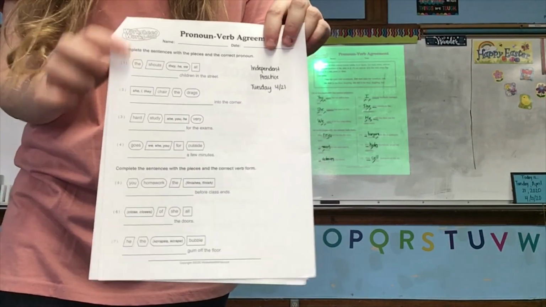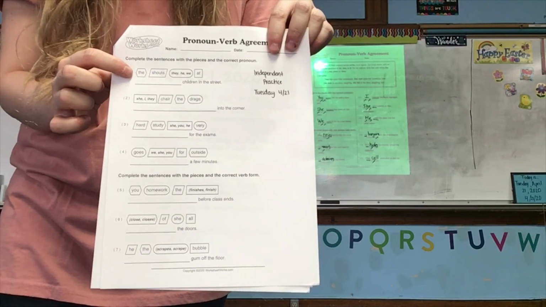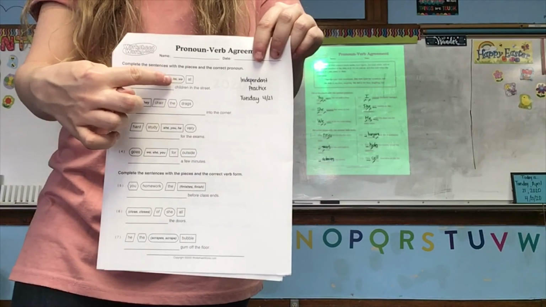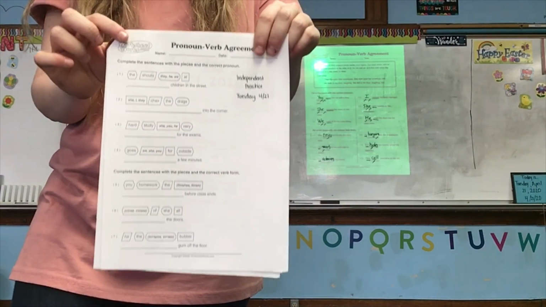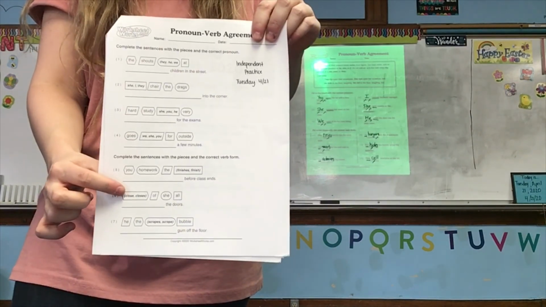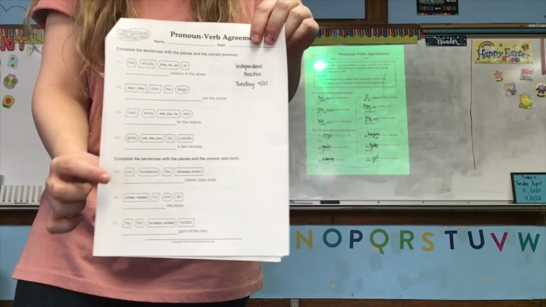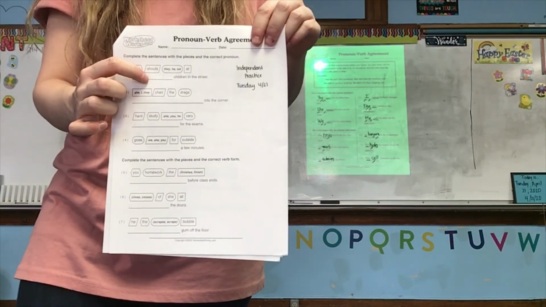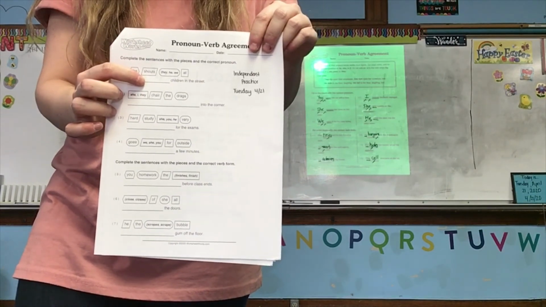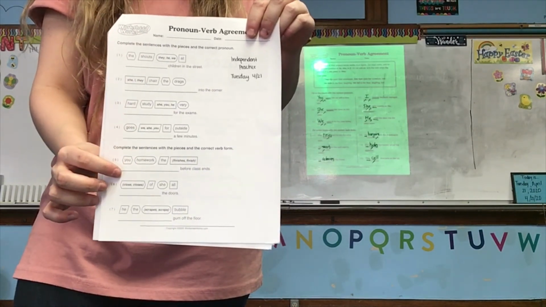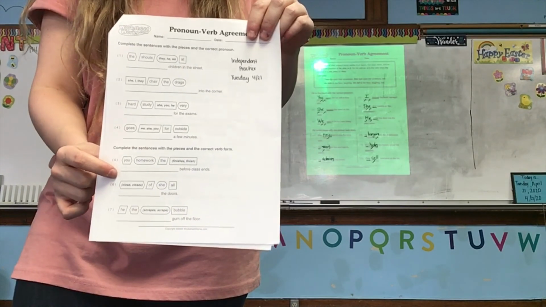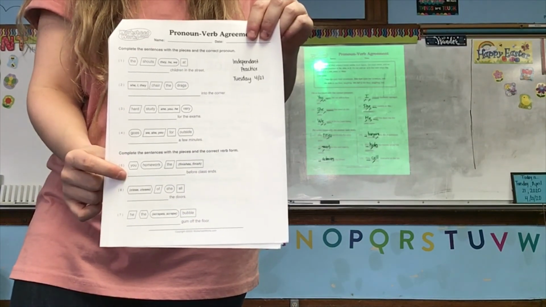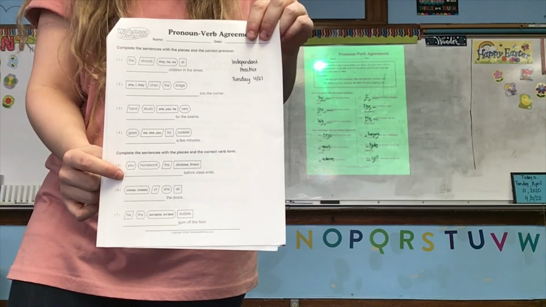So you need to put these shapes in order, but make sure you're writing the words. And then when you're given the option of more than one word, you need to choose the correct pronoun, or on the bottom, you need to choose the correct verb based on the pronoun. So at the top, you're choosing the pronoun based on the verb. You need to look, does that verb have an S or not? And then on the bottom, you're choosing the verb based on the pronoun. So is the pronoun she, he, or it? Or is it I, you, we, or they?